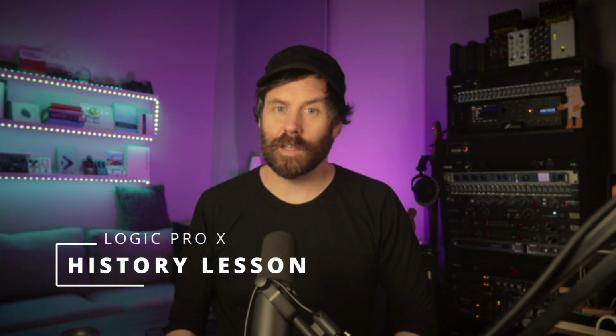Logic Pro X is a digital audio workstation, or DAW. Logic is widely used among music producers, composers, and audio engineers around the world. It was designed by Apple for the Mac operating system. If you're using a Windows or Linux computer, Logic Pro X will unfortunately not work for you.